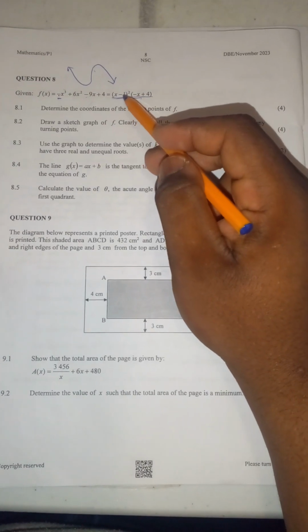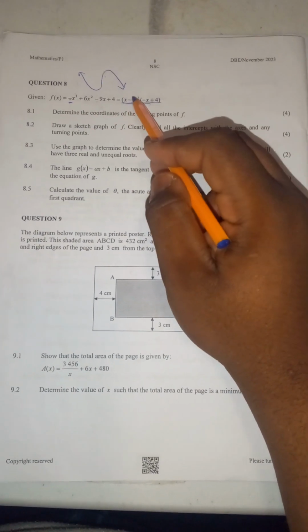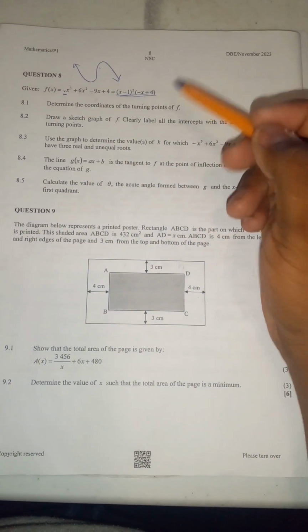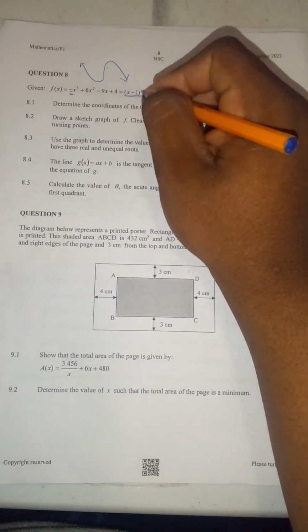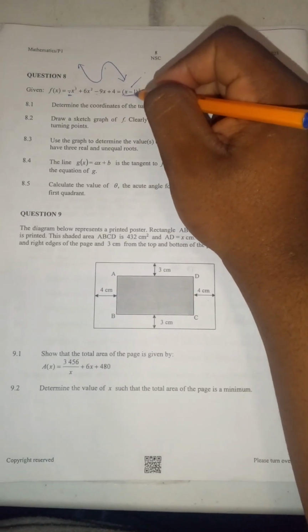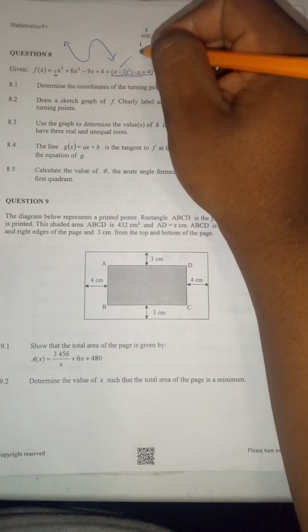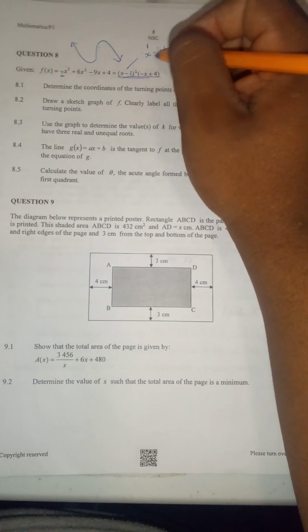And then it is in the form of factorization here. So they've already given you the x-intercepts, in other words, because it is factorized. From this x minus 1 squared, I can already see this is a repeated root. It means the answer will be 1. So this 1 is the x-intercept and, at the same time, the turning point. It is a repeated root.